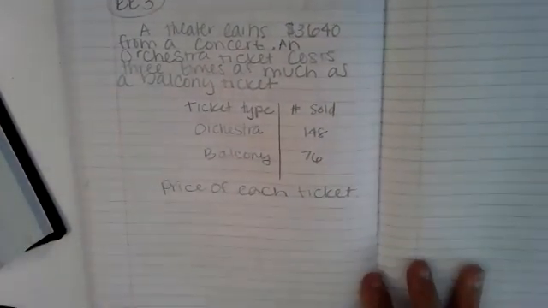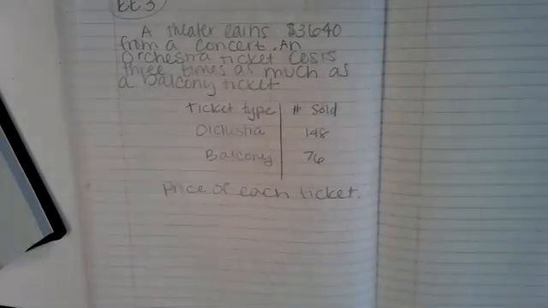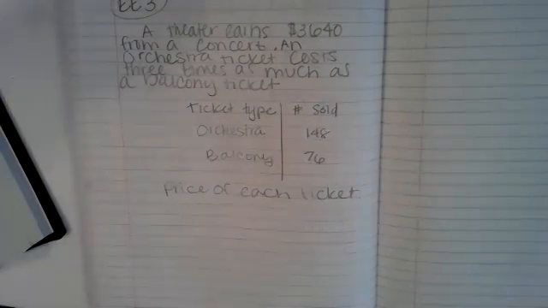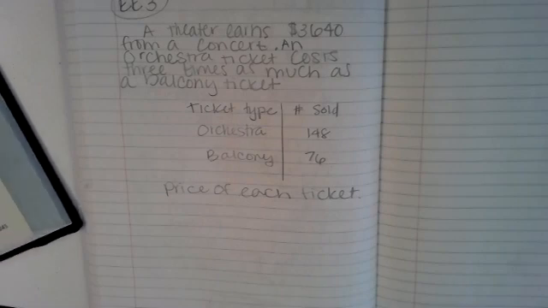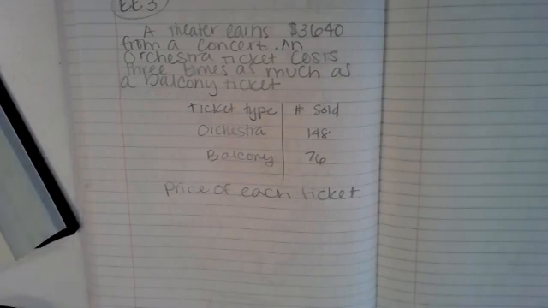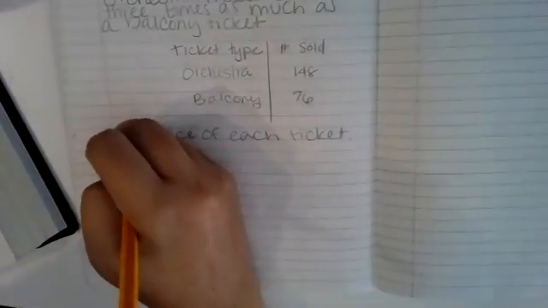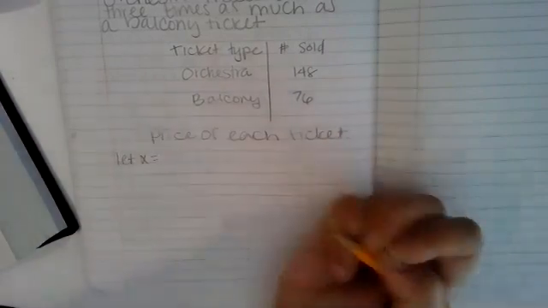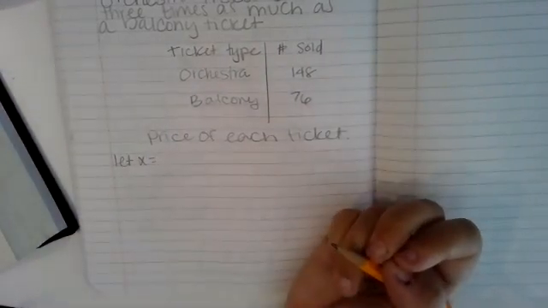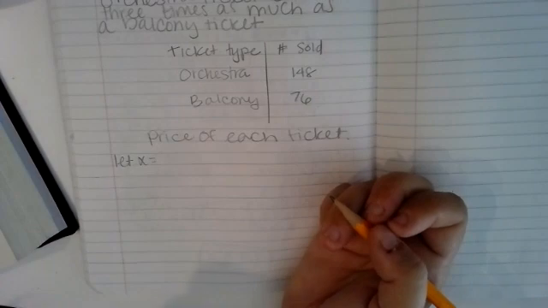Okay, so step 1 here in the 5D process of solving word problems is we should always do what first? Define. We need to define our variables first. So step 1, let x equal orchestra, because it was listed first.